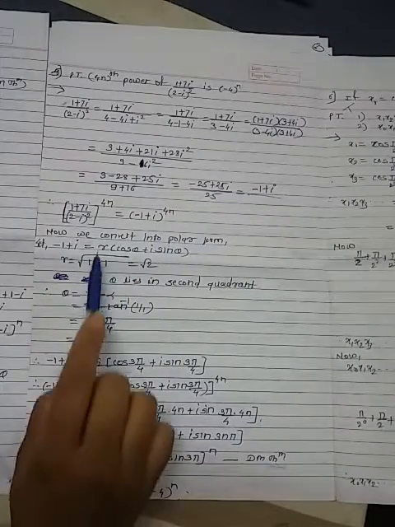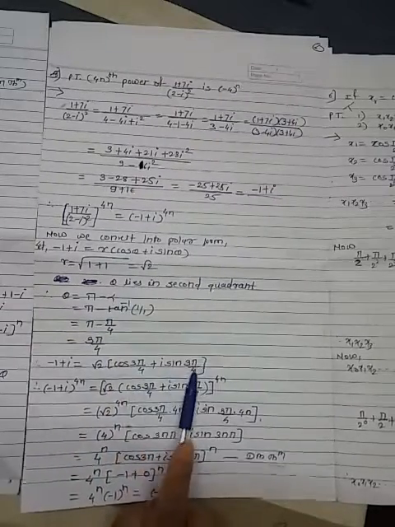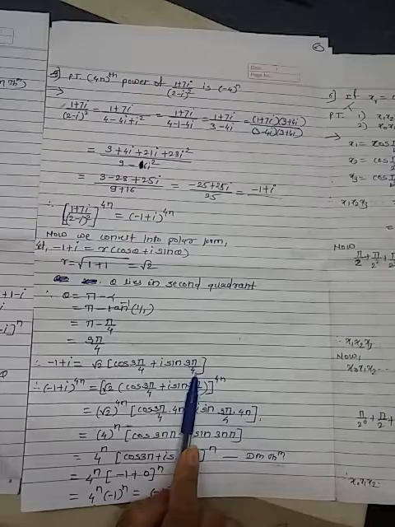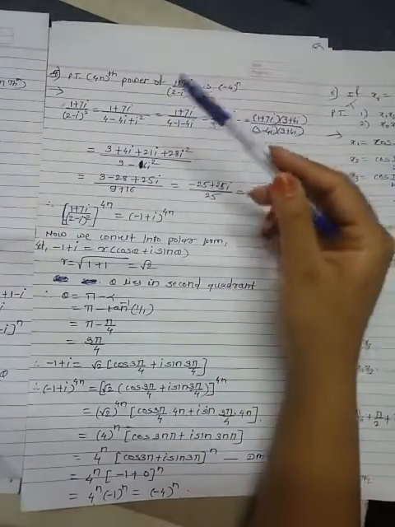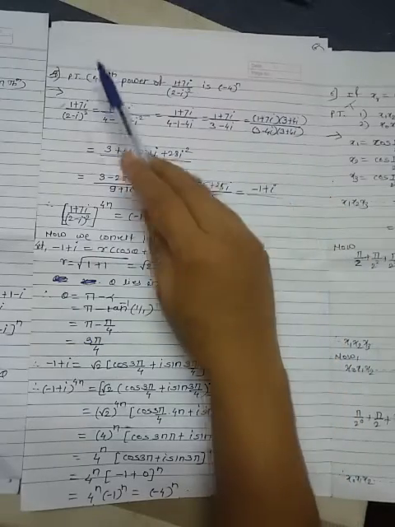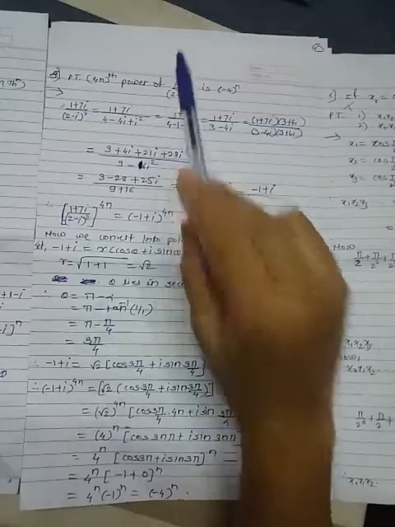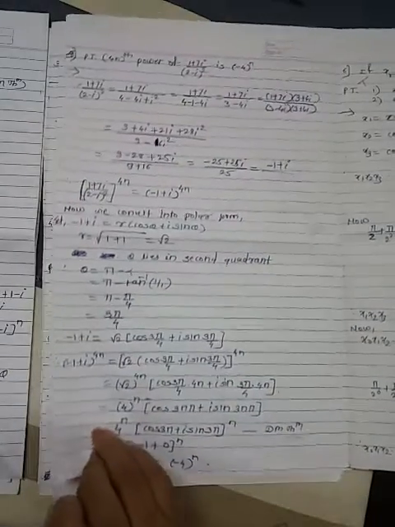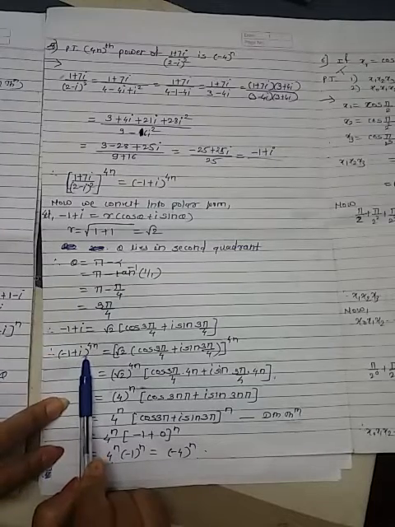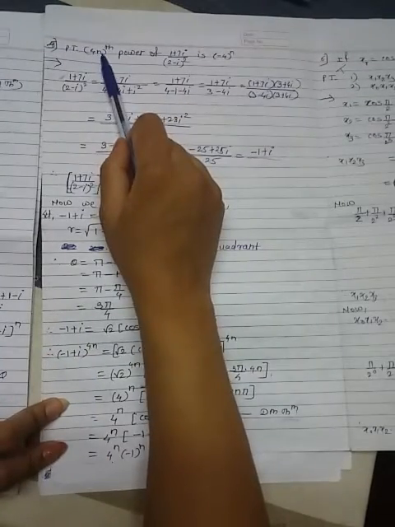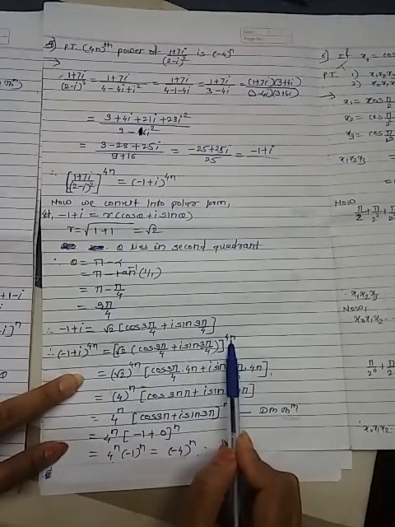Therefore this complex number has the polar form, root 2 (cos 3 pi by 4 plus i sin 3 pi by 4). This is the polar form. Now what we have to prove, take the 4nth power, the index of this number. Therefore consider this, minus 1 plus i raised to 4n. This is raised to 4n, equal to this polar form as it is raised to 4n.